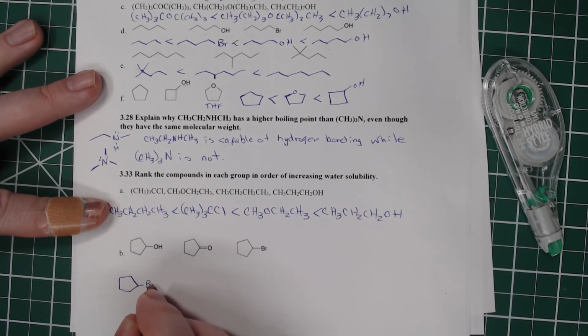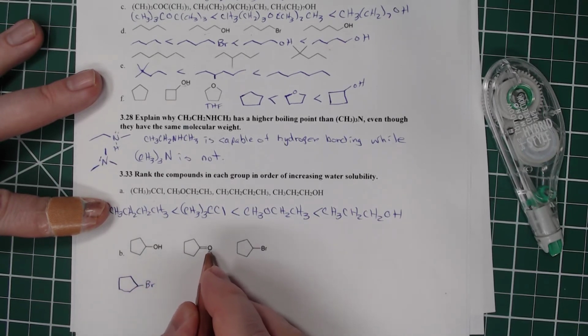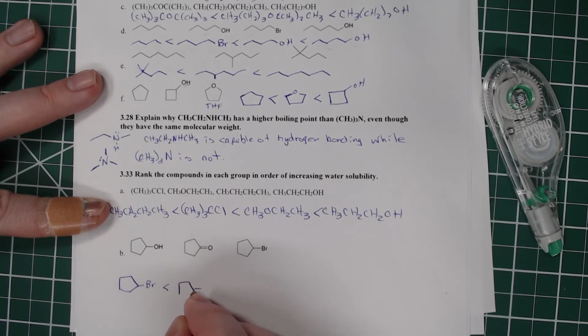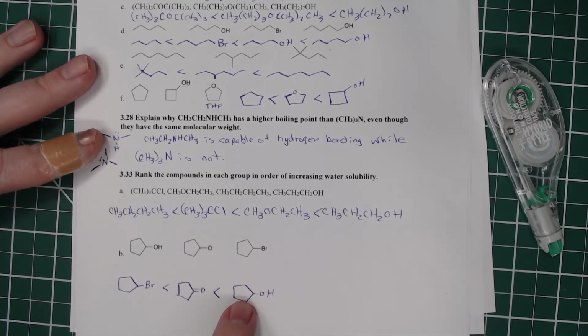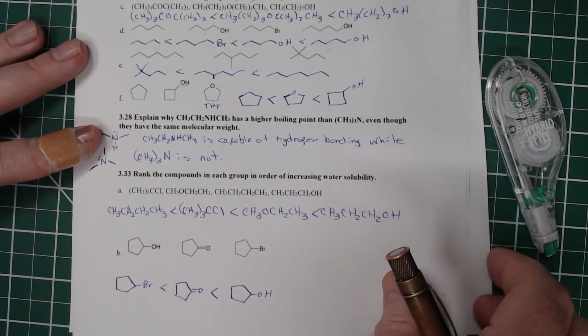This ketone, we do have the lone pairs there that are capable of hydrogen bonding, so it'll be a little bit more soluble, although I don't think it'll be completely soluble. I'd have to look that up. And then our most soluble one, as mentioned, is going to be that alcohol. Now, I wouldn't anticipate it would be 100% miscible with water, but it should at least have some solubility in water.